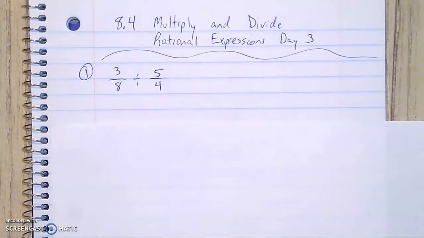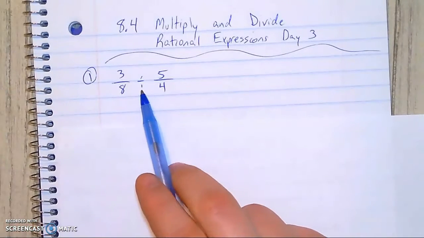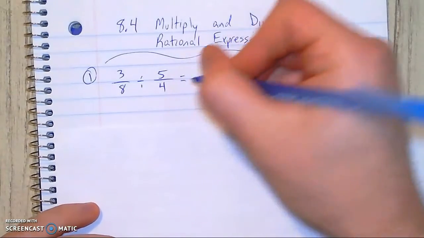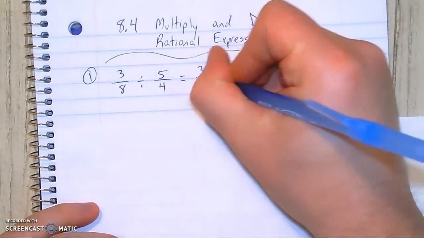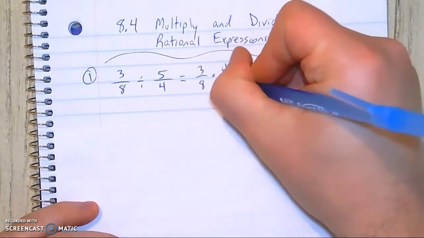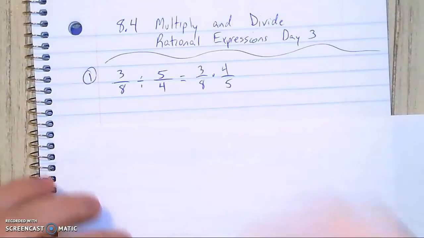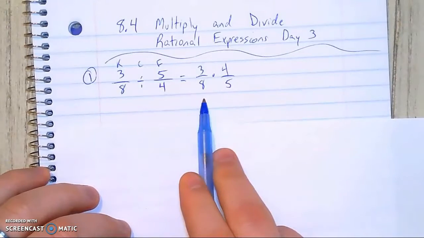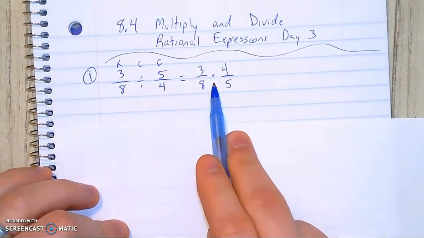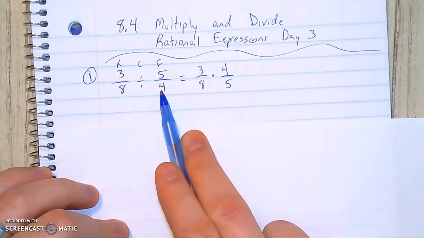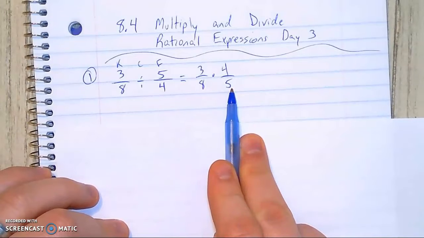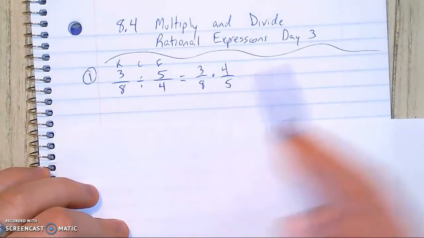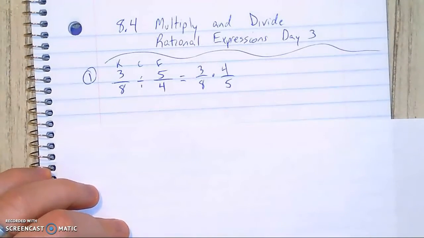So starting with example number 1 with just regular fraction stuff you've done before, you might recall that we never really divide fractions, and instead we multiply by the reciprocal. Sometimes you've maybe heard keep, change, flip, KCF as a way to remember how to do that. You keep the first fraction the same, change division to multiplication, and then flip the second fraction so it becomes its reciprocal. This creates an equivalent multiplication problem, and now we're right back to doing the same stuff we did yesterday.